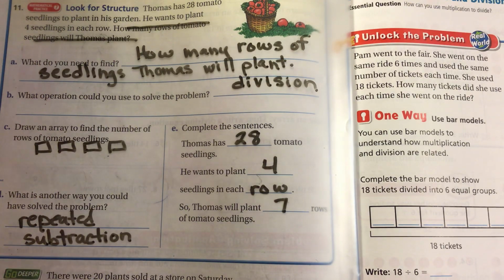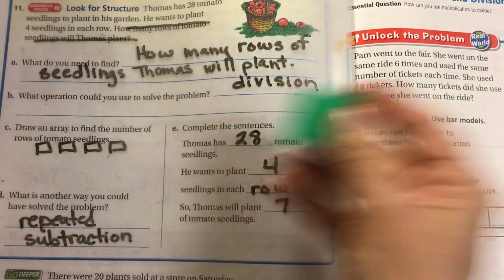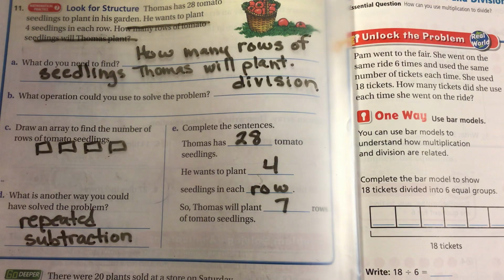Okay, well that's it for today, guys. We are not going to be doing the practice book page that goes along with this because it requires you to have tiles like these. So we're not going to do that today, but I think we've got enough done with your quiz and with this lesson today.